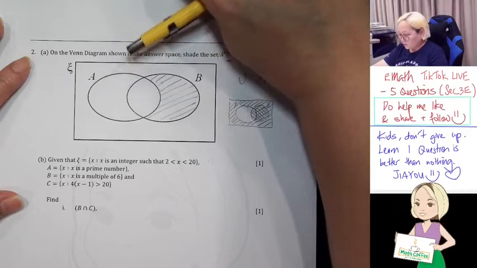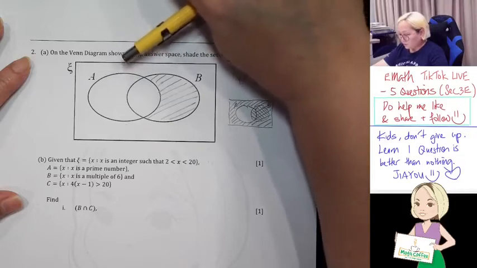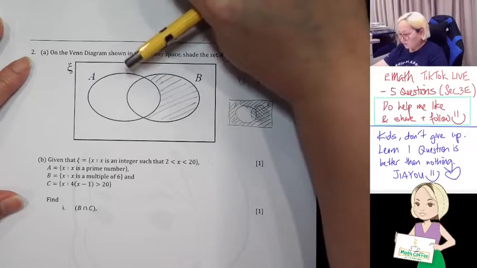No, part B is not 36. Who said part B is 36? It is just part B without A.